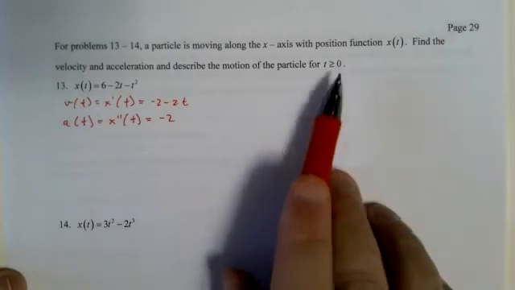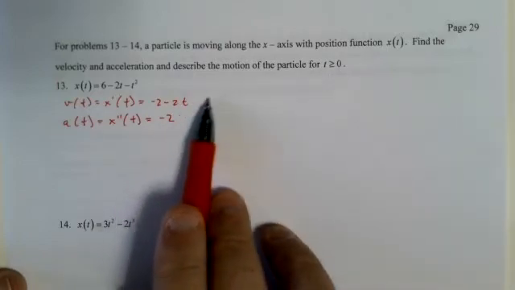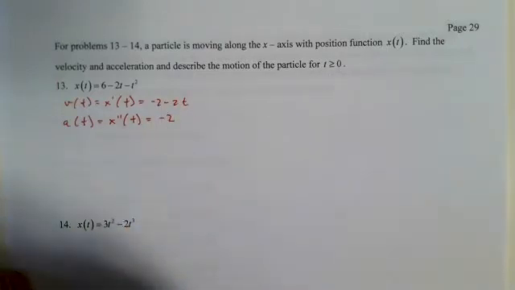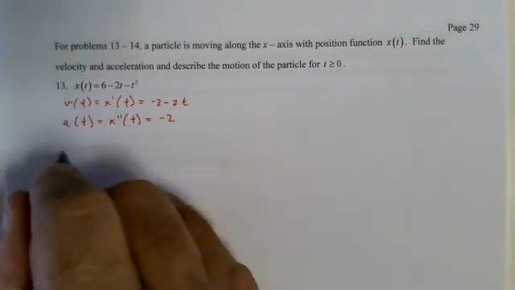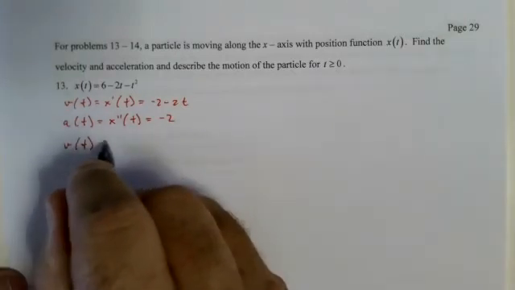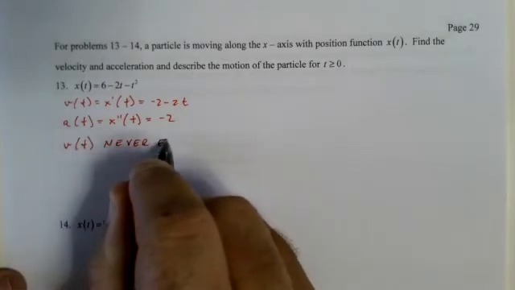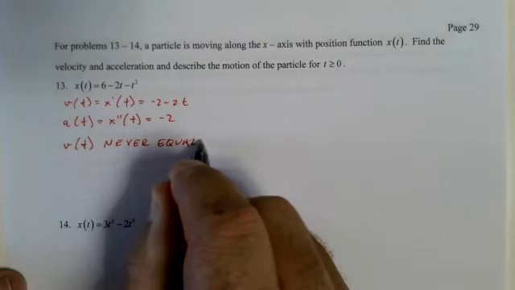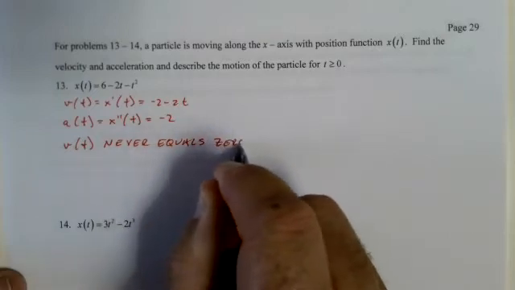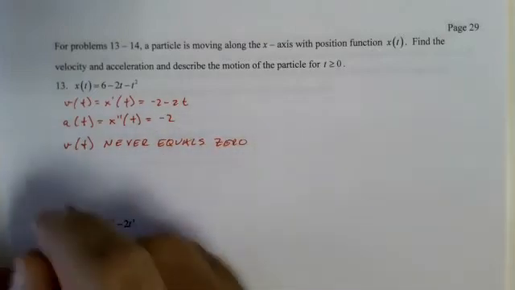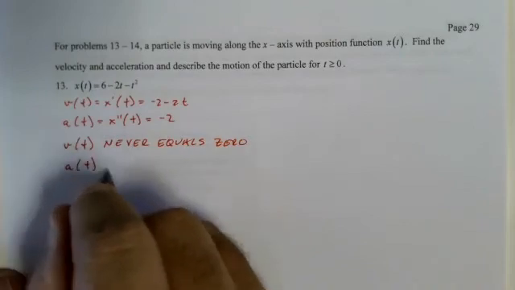Negative v of t for t greater than 0, so this is getting bigger and bigger, and it's negative. So v of t never equals 0, and a of t never equals 0.